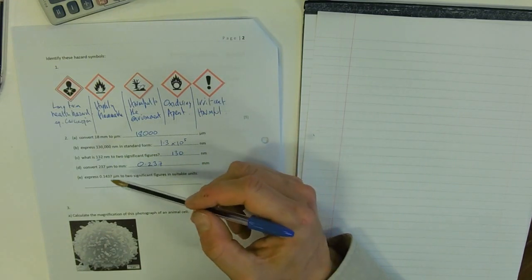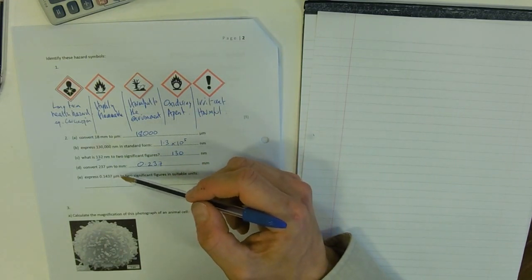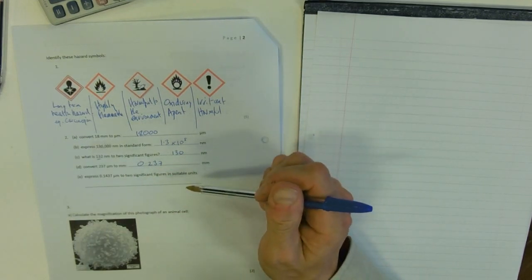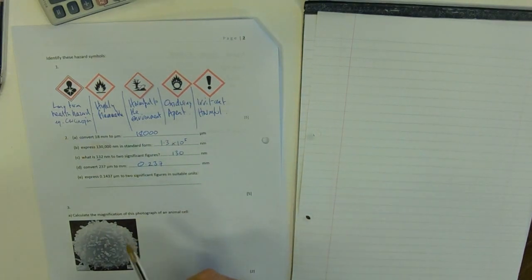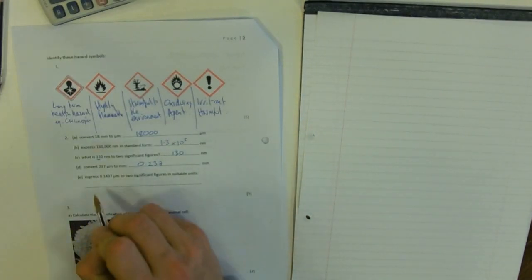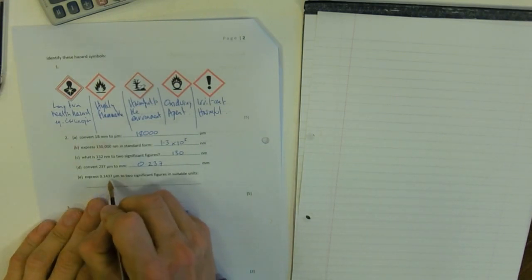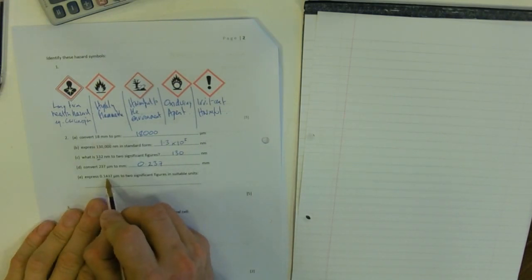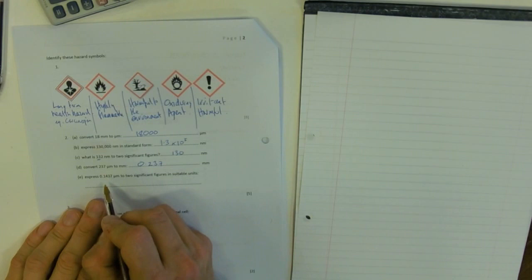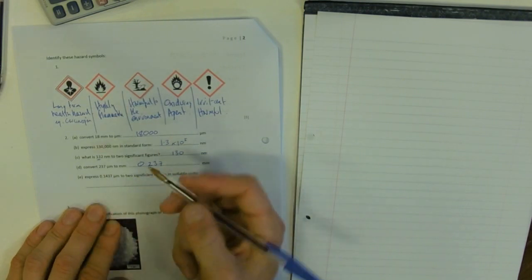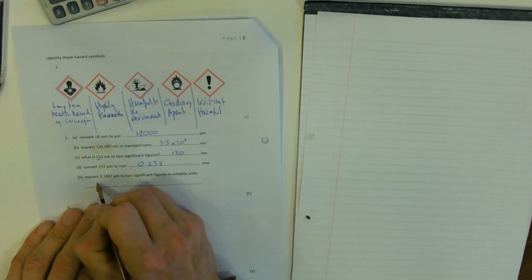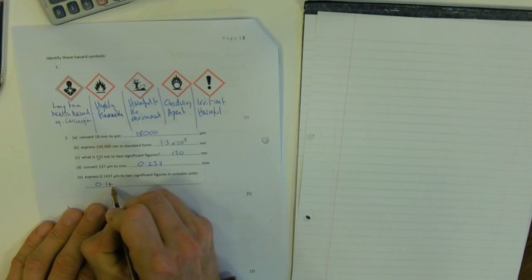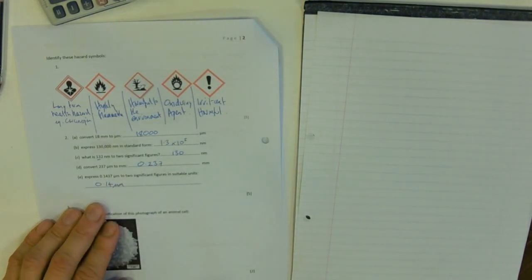And express 0.1437 micrometers to 2 significant figures in suitable units. So 2 significant figures, if we were keeping it as micrometers, would be 0.14. Do we need to round it up or down? Well, we'd round that down, so we wouldn't need to round it up. So our first suggestion might be 0.14 micrometers.